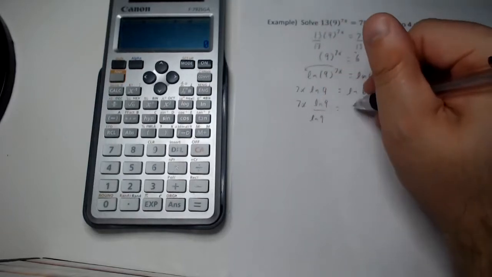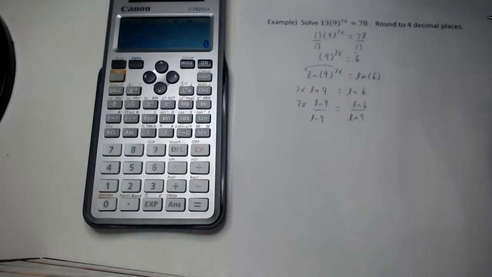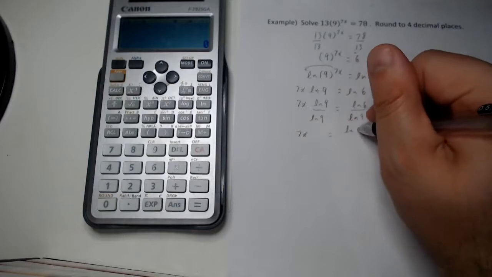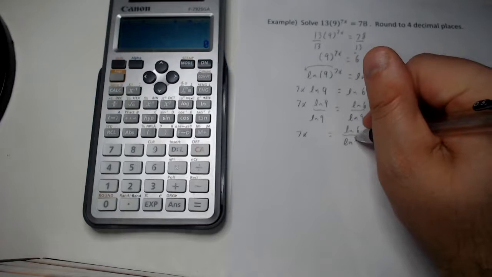Now, consistent with how I've done these other problems, I'm going to divide the natural log off the left side. As I said, I'm going to divide the log off the left side, and that leaves me 7x equals natural log of 6 over the natural log of 9.